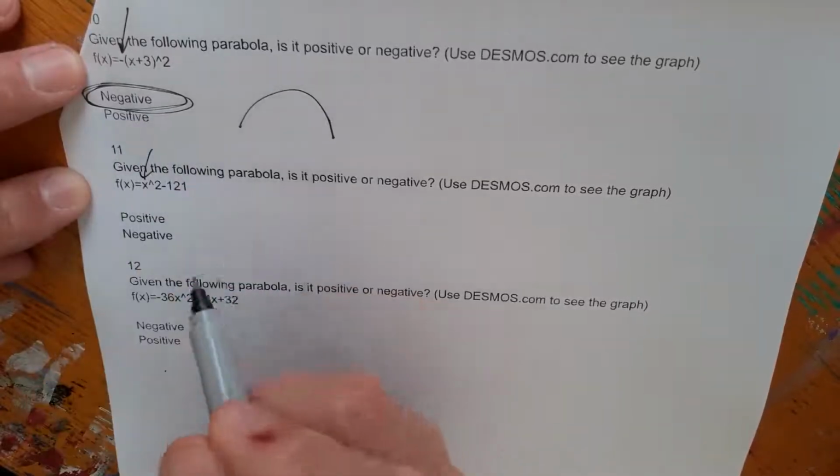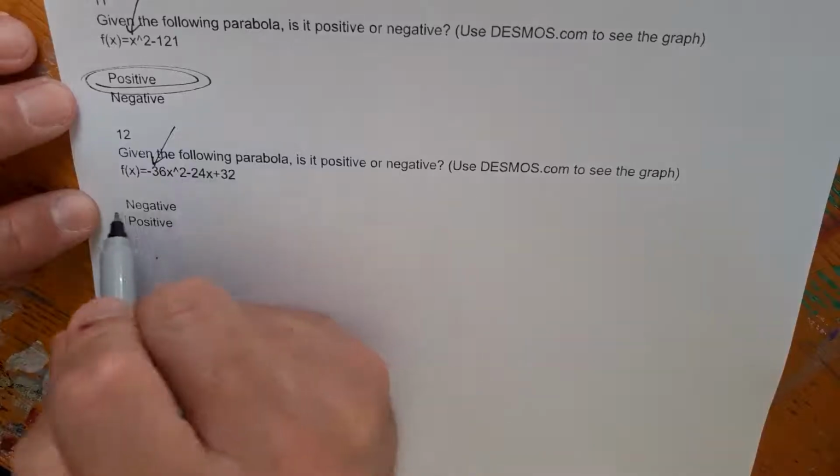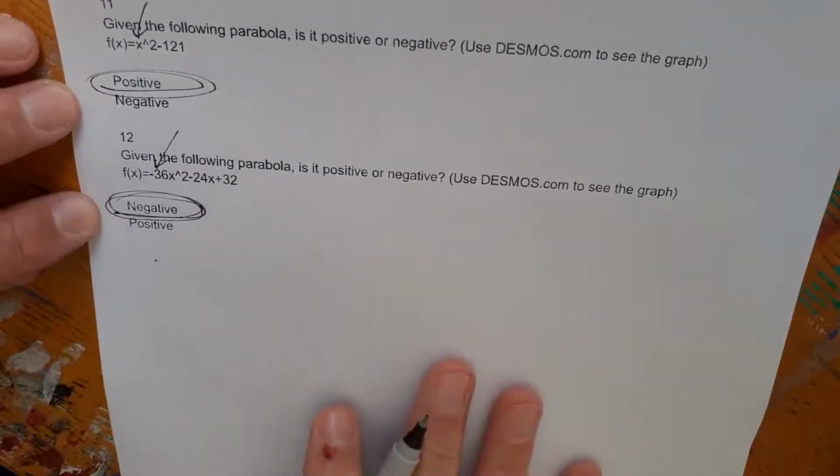This one has a positive in front of the x squared, so it's positive. This one has a negative in front of the coefficient in front of the x squared, so it is a negative. All right, that's it. That's all we need to do for positive and negative, or opening up or opening down parabolas.